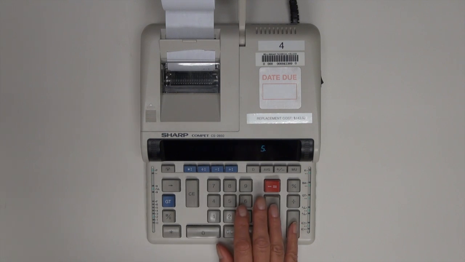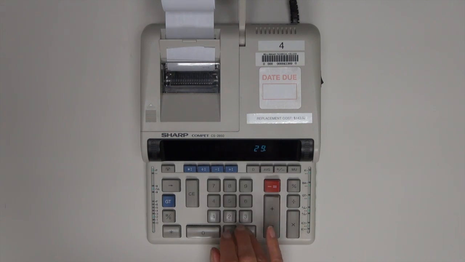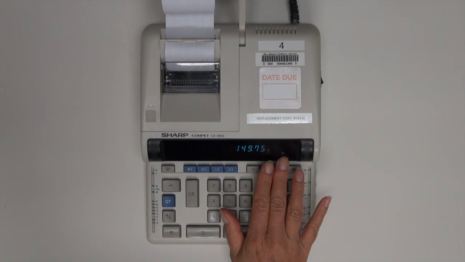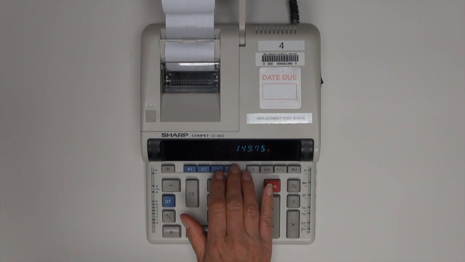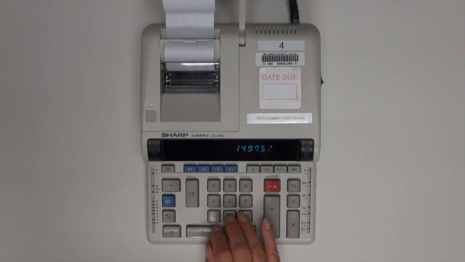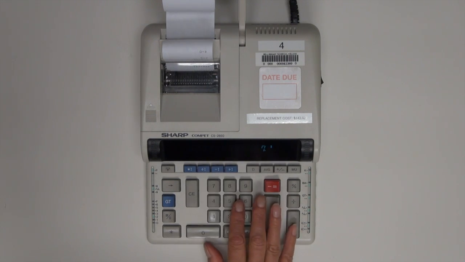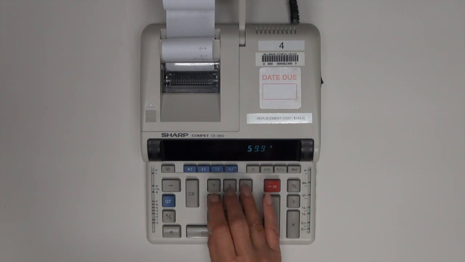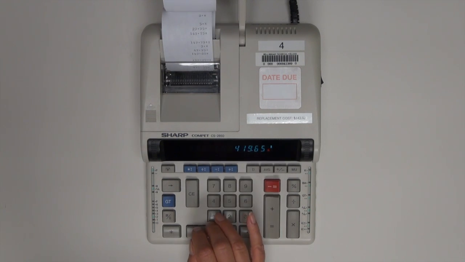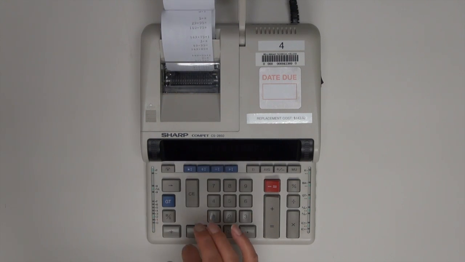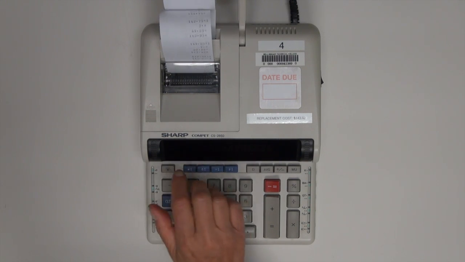So I have 5 watches at 29.95 per watch. So I got the extension, and I'm going to put that extension into memory as a positive. Then I'm going to do the next extension. 3 times 49.95. I'm going to put that into memory as a positive, and then 7 times 59.95. That also goes into memory as a positive. Now I want to total each of those and get my invoice total.